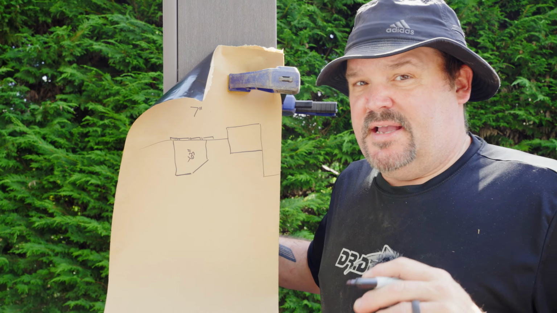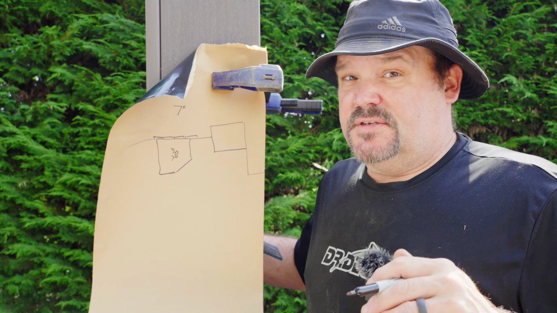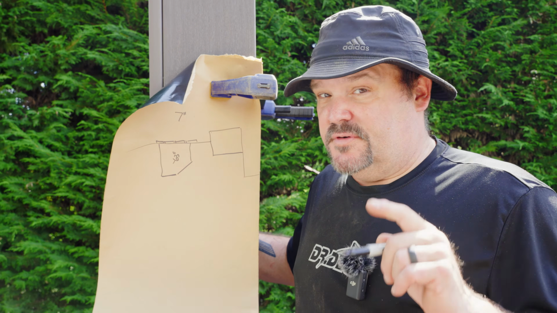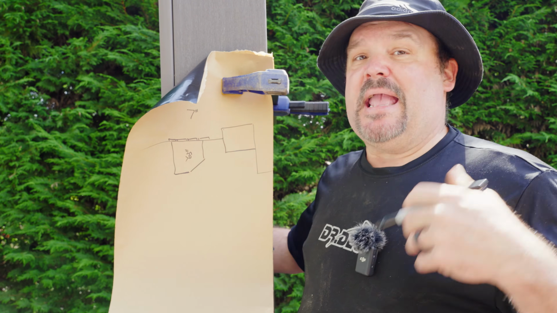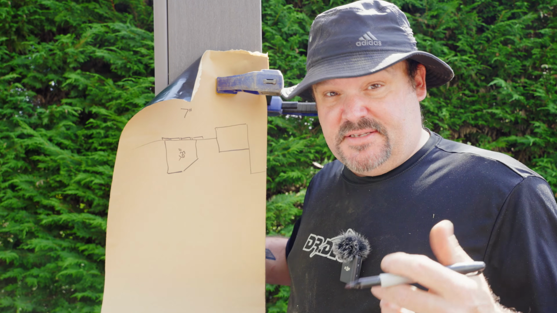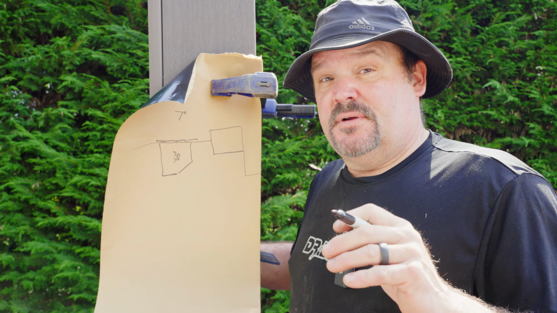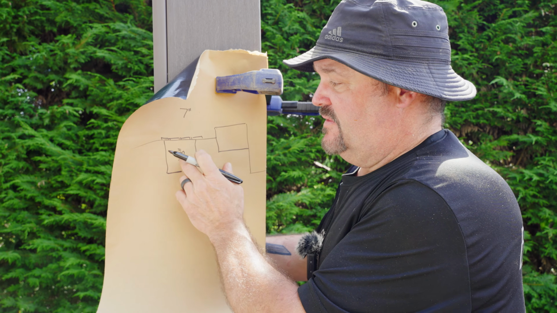So that's 7 times 9 is 63. So we have 9 rises, but our first step is going to be 1 step below the initial landing. So I need 8 stairs to do my first staircase to land on this landing.